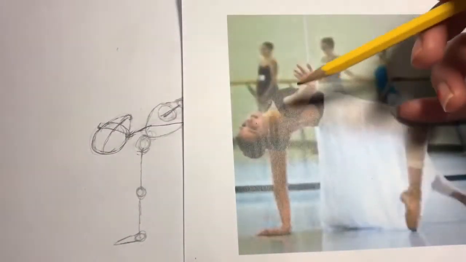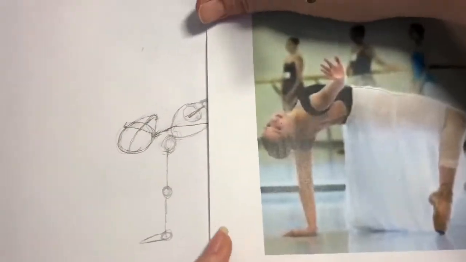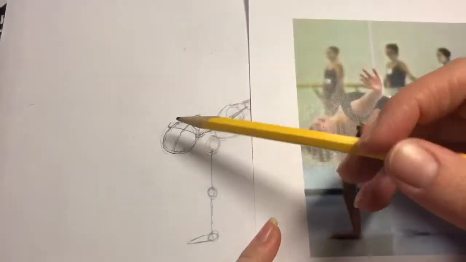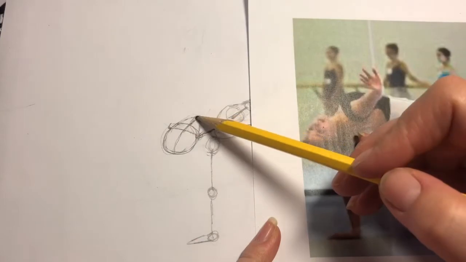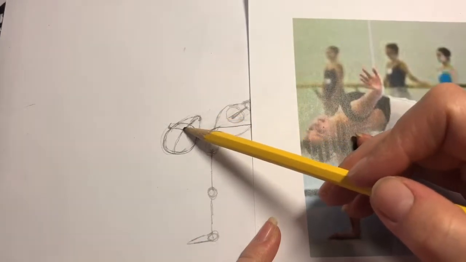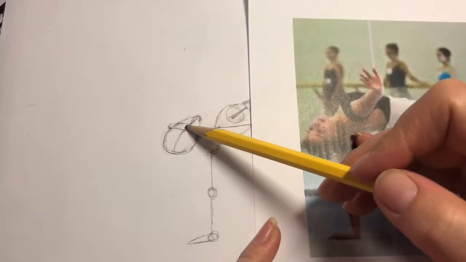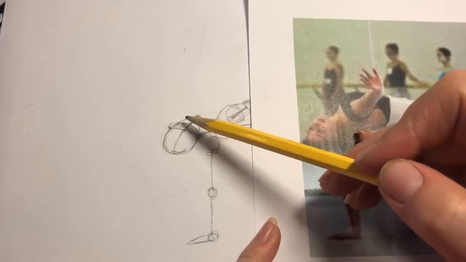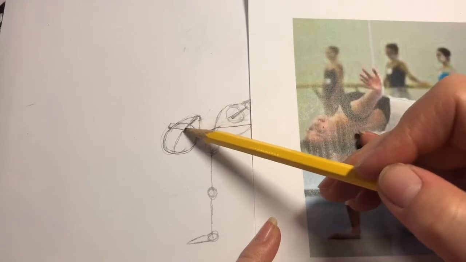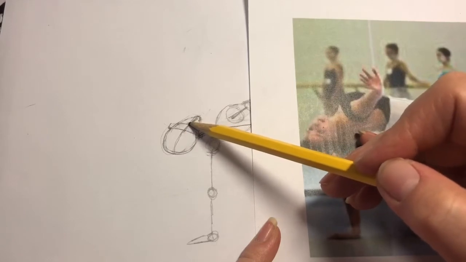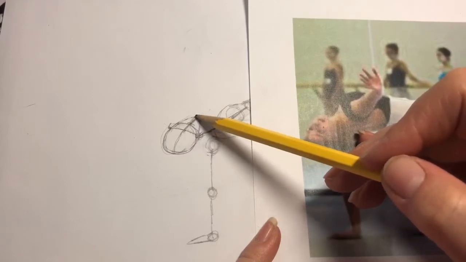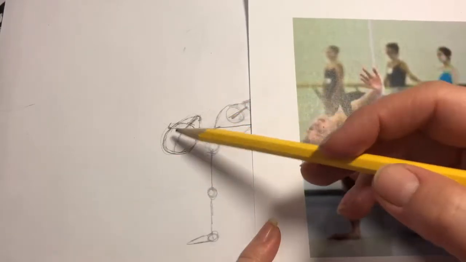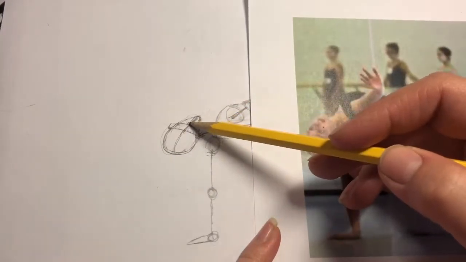Okay, so we got the eye placement, and then if you want to figure out the length to the chin, then you can approximate that, and then halfway between that, that's where the bottom of the nose is going to go. And then you can figure out your other placements based on my last video here, but you kind of know where to start.